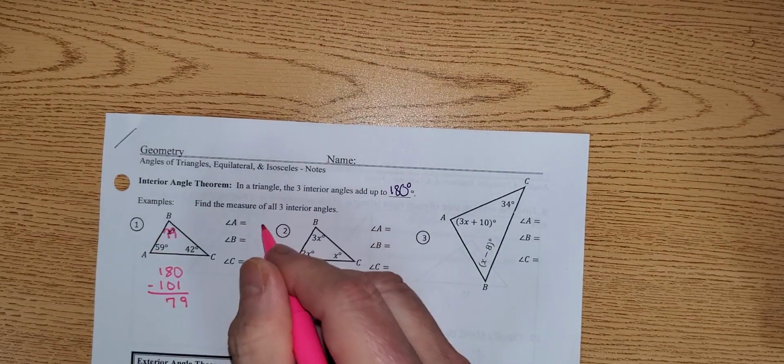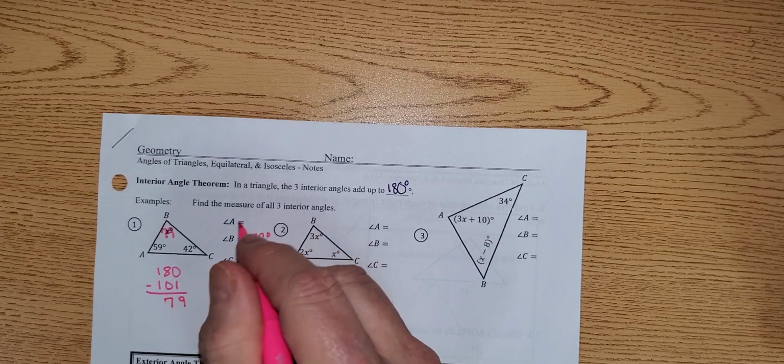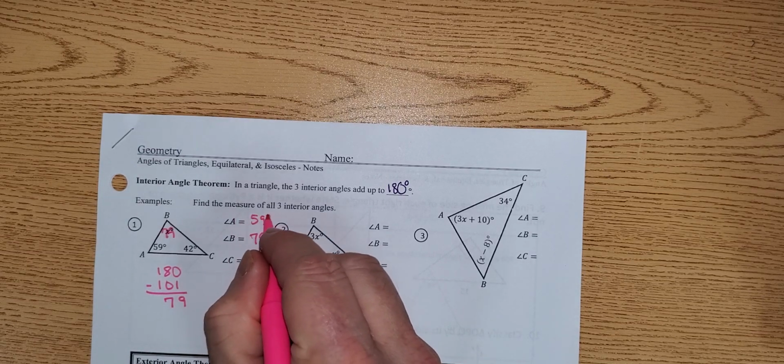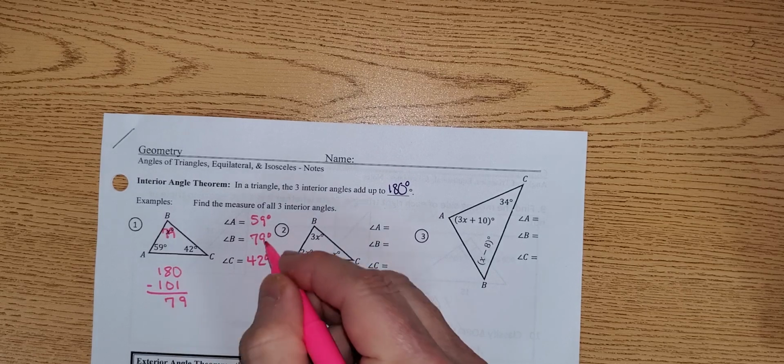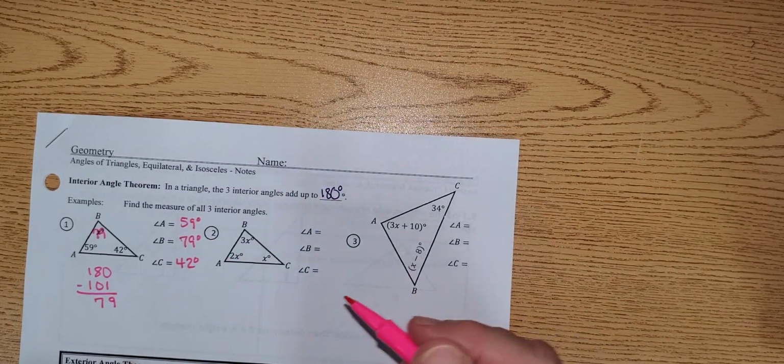Okay, so angle B is going to be 79 degrees, and I don't know why they put these on there. Obviously, A is 59 and 42 for C. And if you added these up, you would get 180. So these three add up to 180, right?